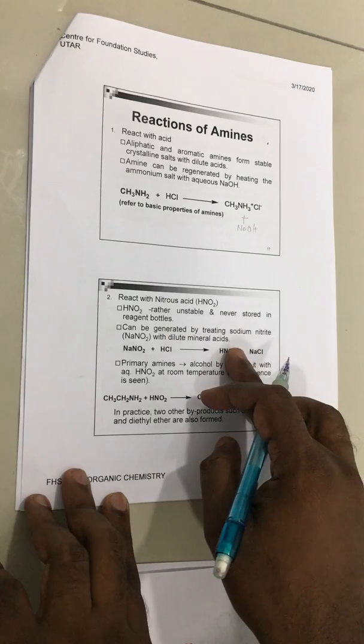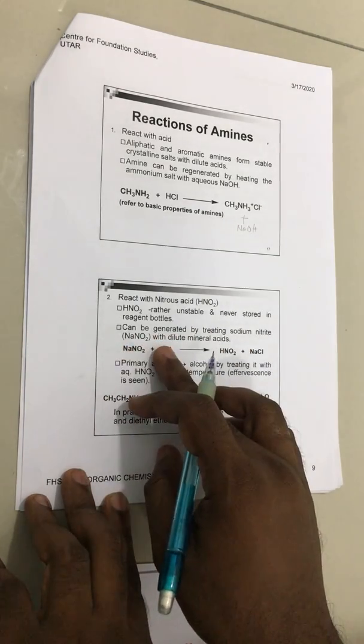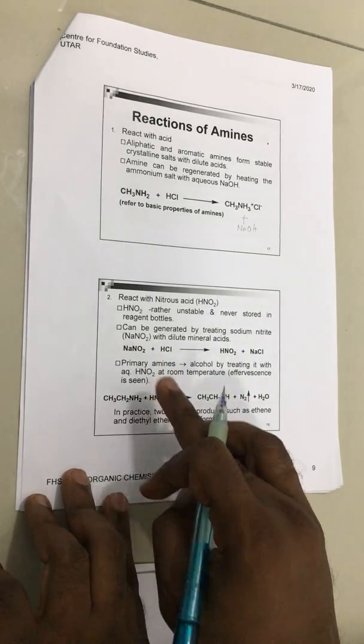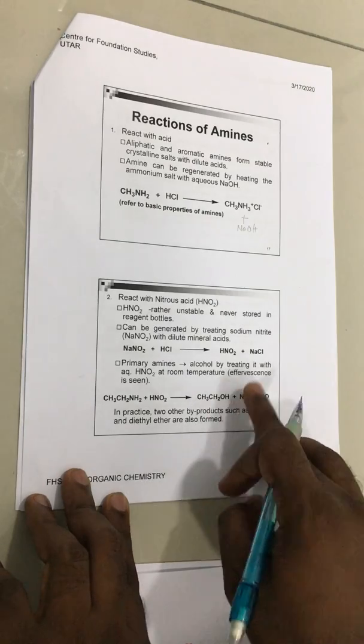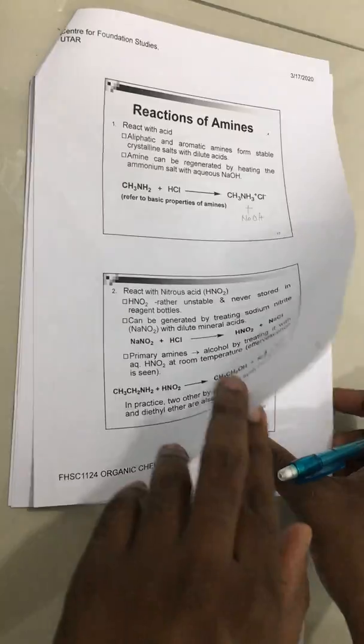One is the production of nitrous acid, through the reaction between sodium nitrite and hydrochloric acid, and then the reaction between nitrous acid and amines to produce your alcohol, nitrogen gas, and also water. So that is about the reactions of the amines.